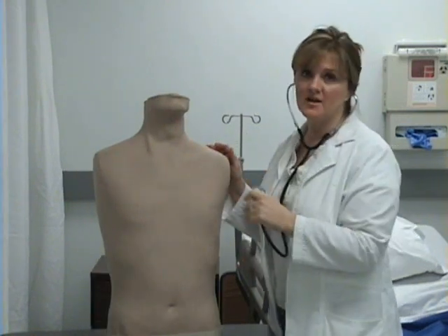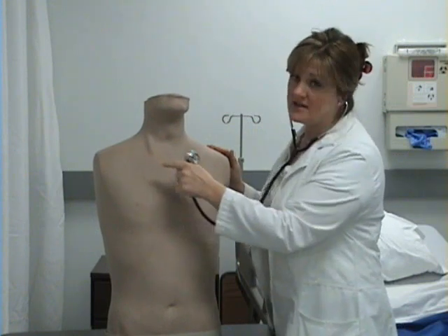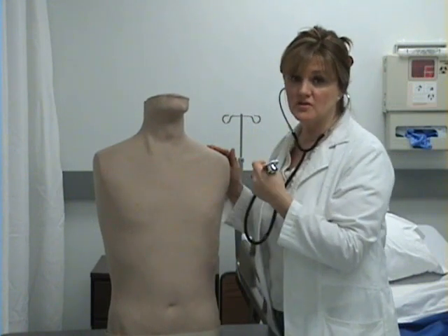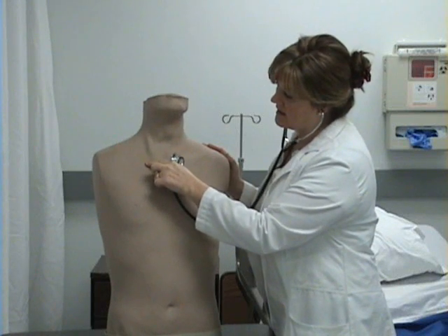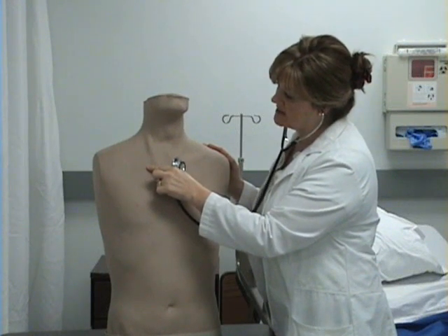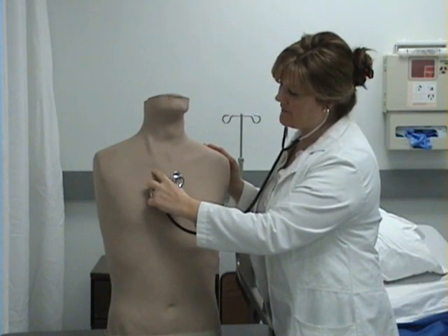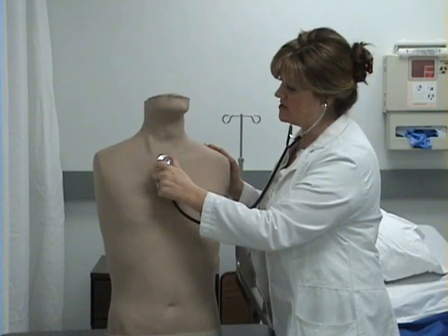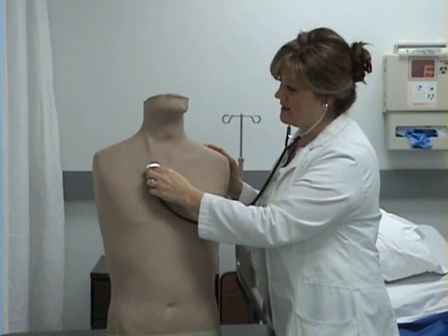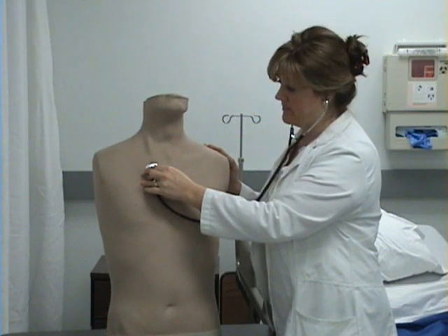The first heart valve that I'm going to auscultate is the aortic valve. It's located at the second intercostal space, right sternal border. So I need to palpate the clavicle. Below that is the first intercostal space, then there's a rib, and the second intercostal space, and I have to move in slightly so that I'm at the right sternal border. I'll put my stethoscope there. And the S2 should be louder than the S1.